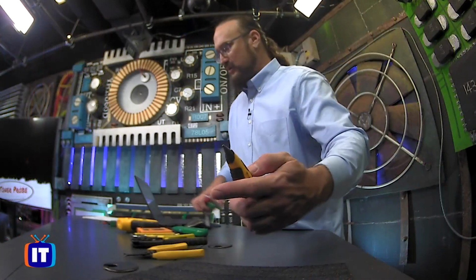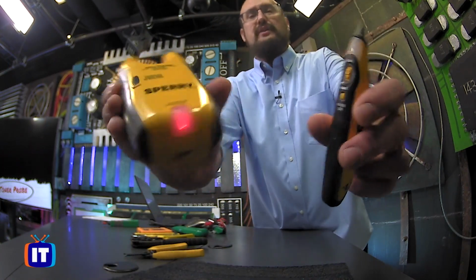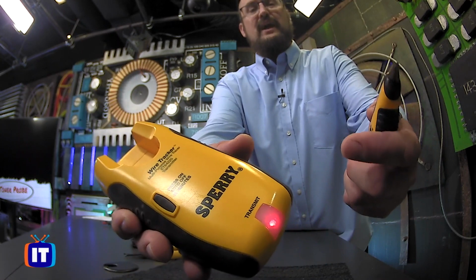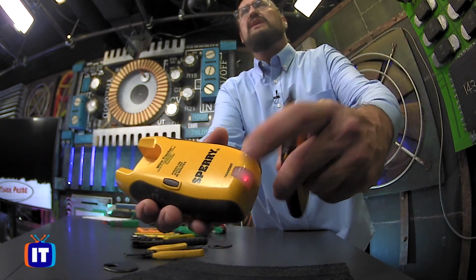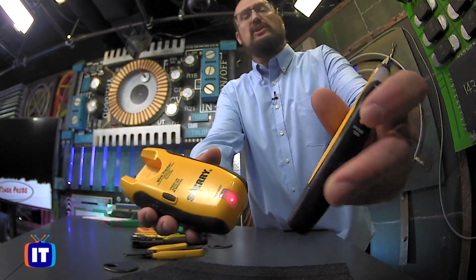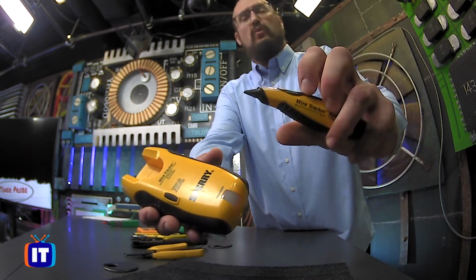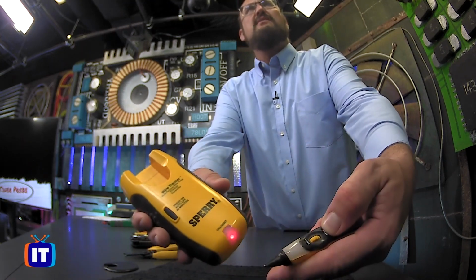If I show you closely, we can see this one actually light up. If I turn this one on, you're going to notice it's got a blinking light, and it lets me know that it's sending signal. When I come to the cable and it locates the appropriate cable, hopefully we're going to see a blinking light.